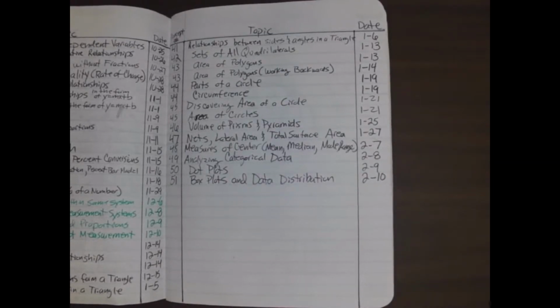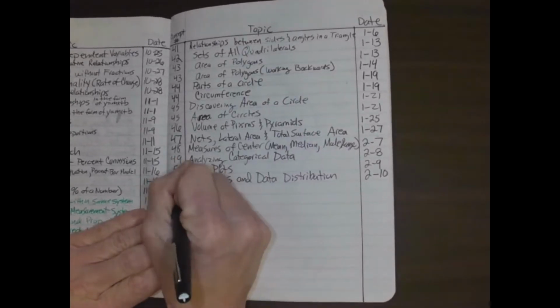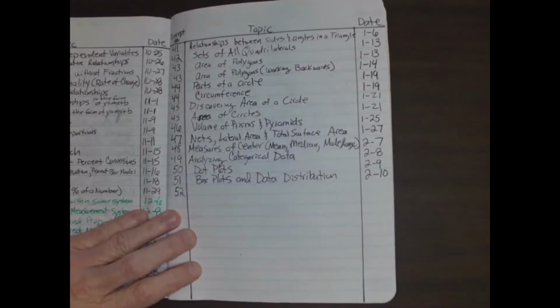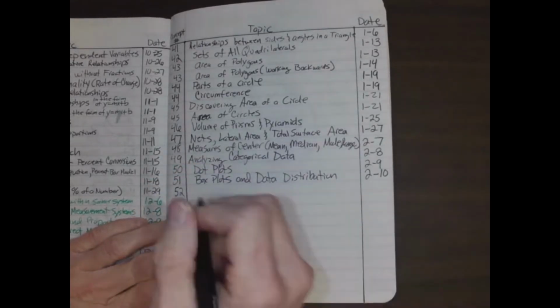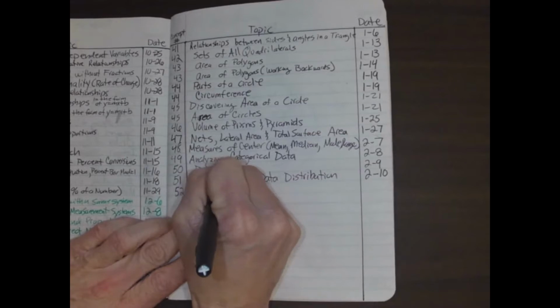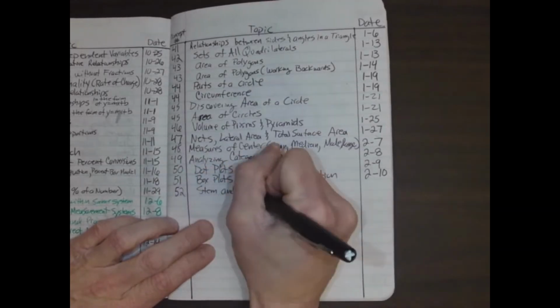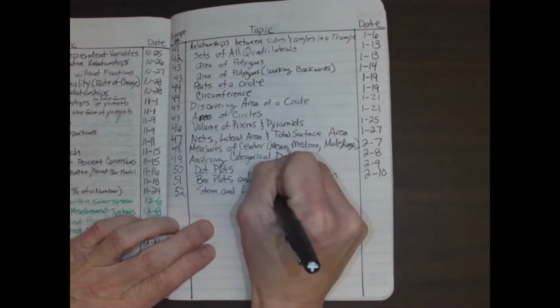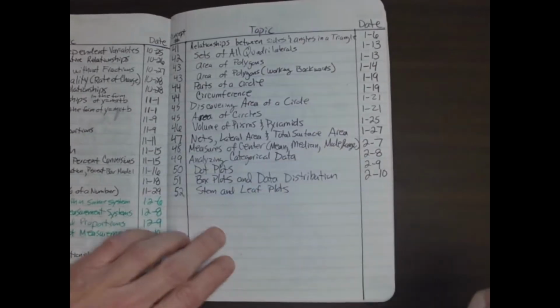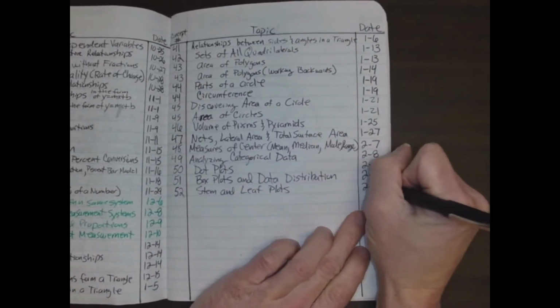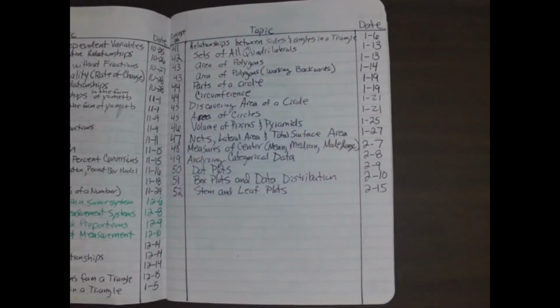So let's go ahead and do number 52. So we'll just put 52. And then I'm going to write down stem and leaf plots. And then today's date, which is the 15th. And there we are.